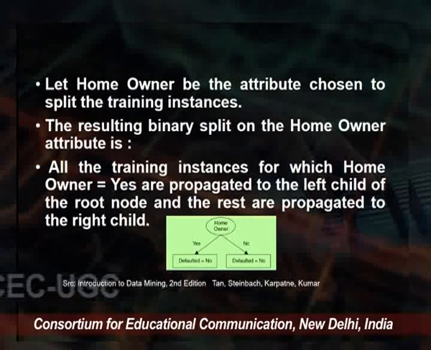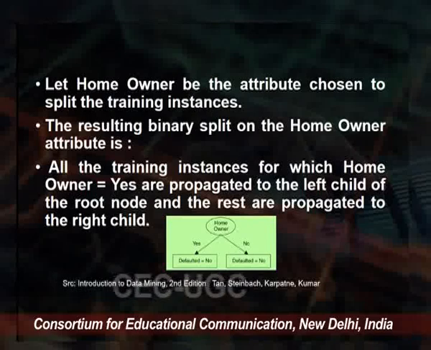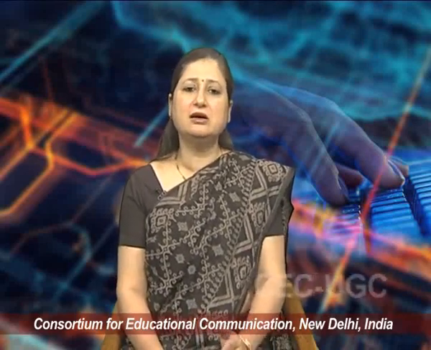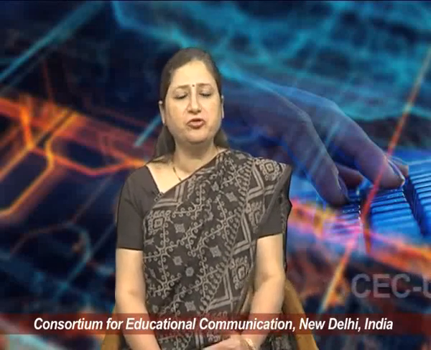So if the person is a homeowner, is the person a defaulter? If the person is not a homeowner, is the person a defaulter? All the training instances for which homeowner is yes are propagated to the left child of the root node, and the rest are propagated to the right child. So everywhere the homeowner is yes, you move those instances towards the left side of your tree.